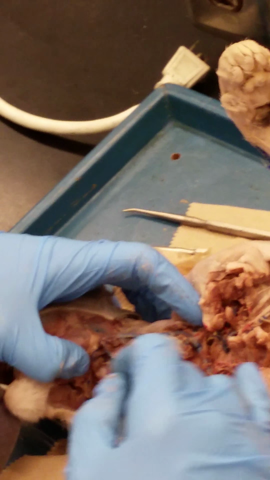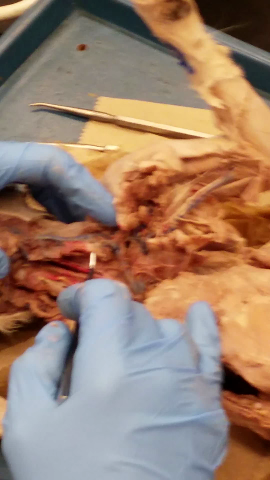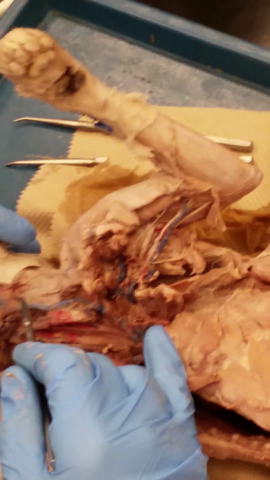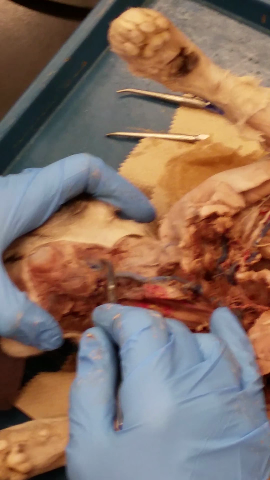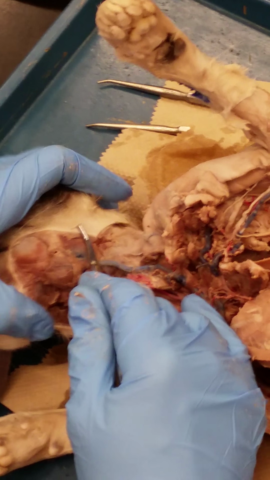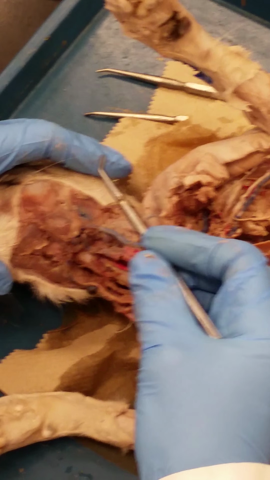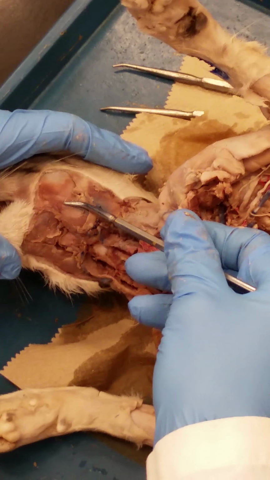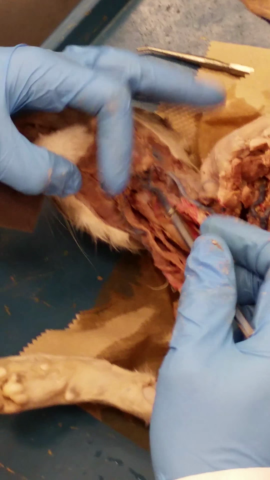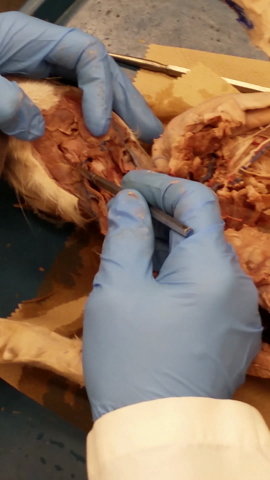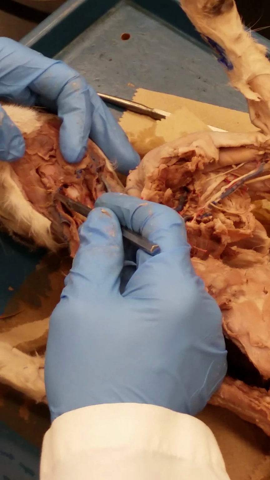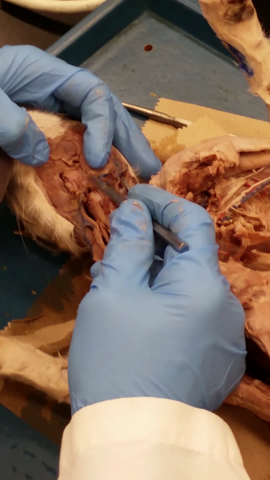Make sure you say external because there is an internal jugular vein, so you have to identify it as external. It comes up here and it branches to either side of the masseter muscle. The posterior branch is called the posterior facial vein, the anterior branch, the anterior facial vein, and this one isn't too great here, but this branch that crosses over between the two external jugular veins is your transverse jugular vein.